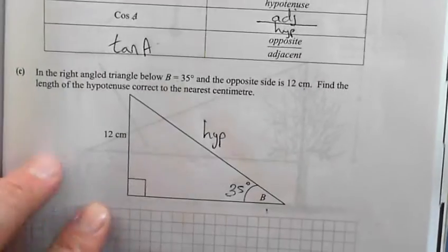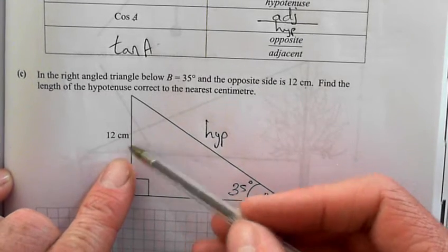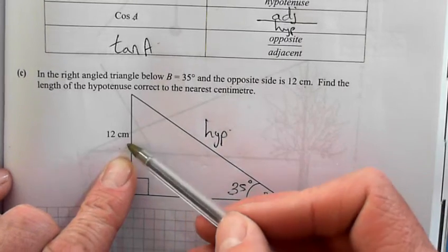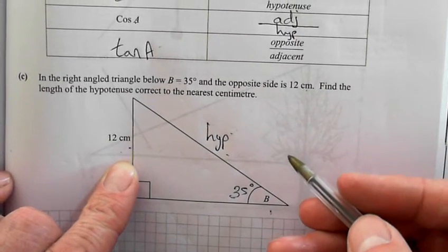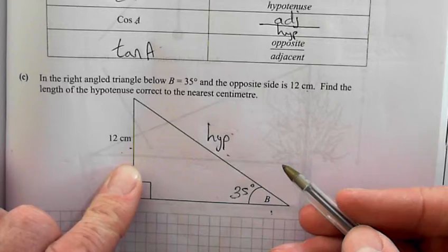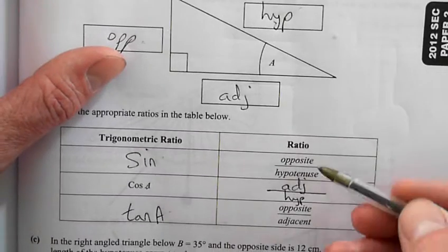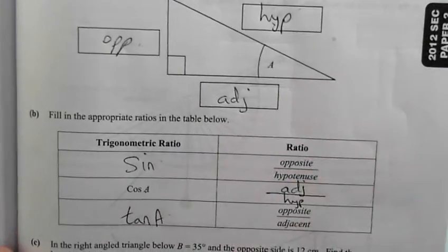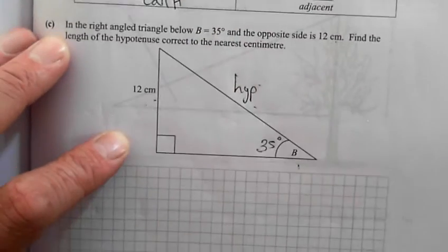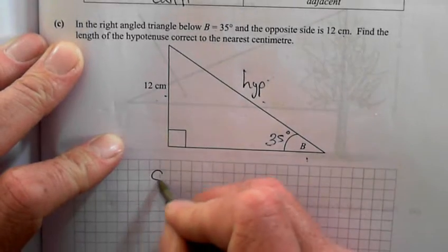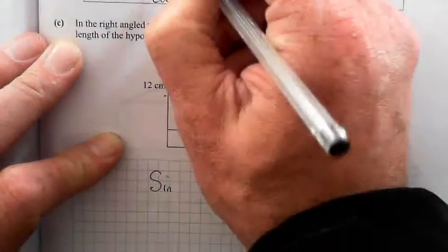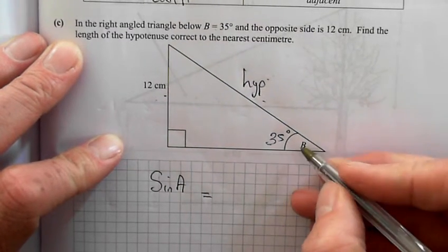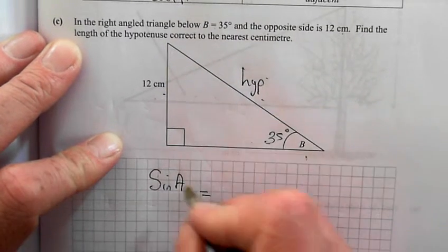Right. So I know the opposite and I'm looking for the hypotenuse. So which two sides are they? Opposite and hypotenuse. So which formula do I use? Opposite and hypotenuse. I use the sine. Alright. Okay, so I'll use that. Sine of A is equal to opposite over hypotenuse.